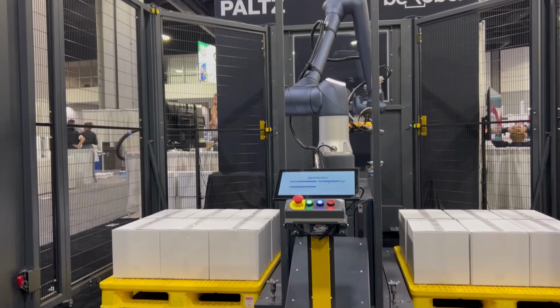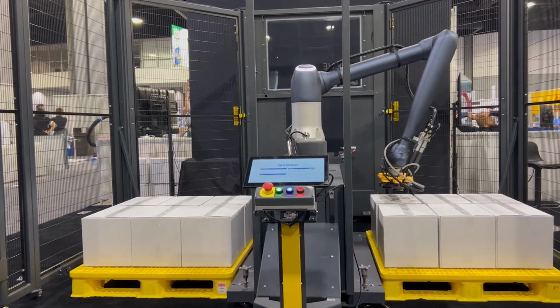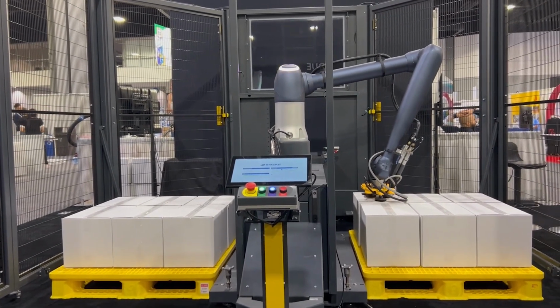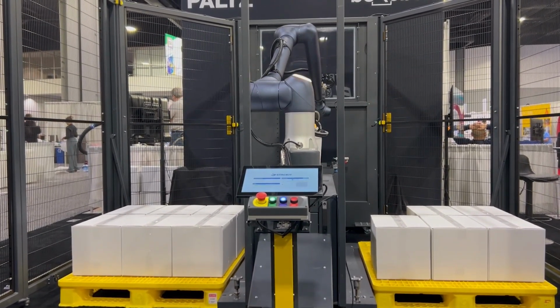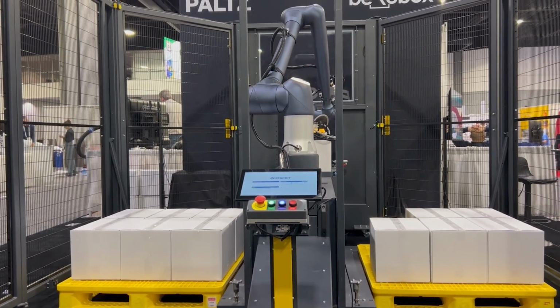Now, this is the end result. It's a really, really great plug-and-play system. I invite you to check it out at the back. It's really cool, and it works well. And we have the camera mounting brackets at the top.